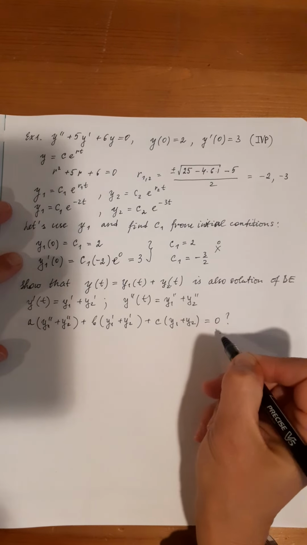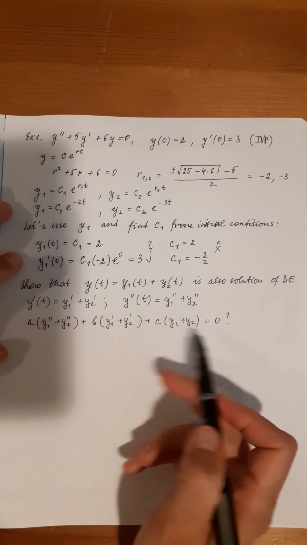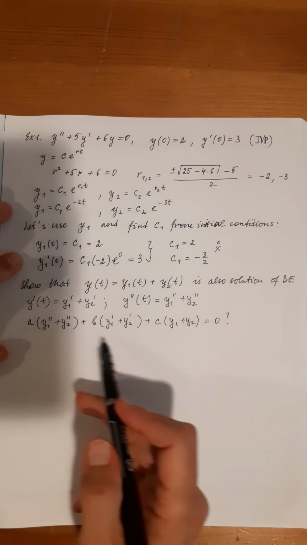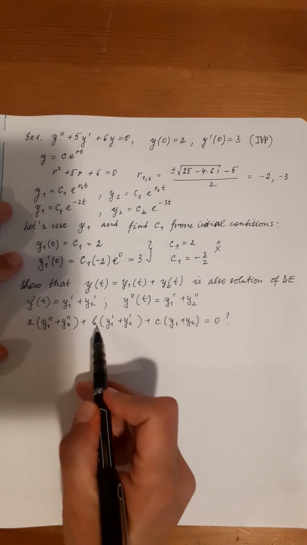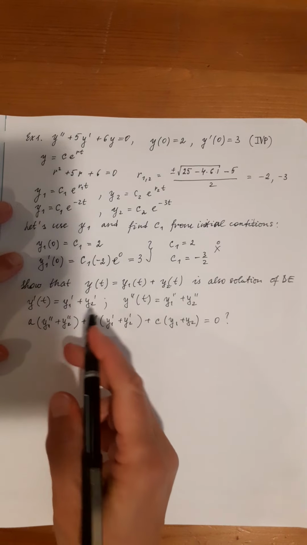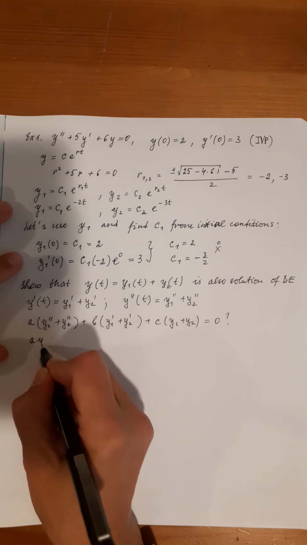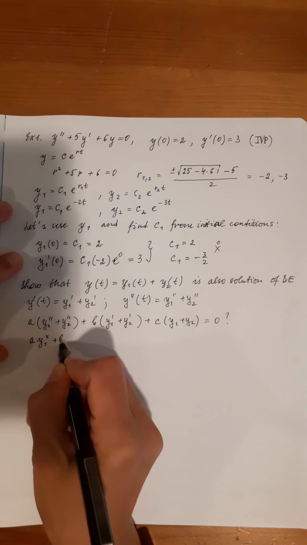The question is, is it going to be 0? Because y1 and y2 are solutions, is the sum of them going to be a solution? Well, I'm going to separate the y1 function from y2, and write them down together.